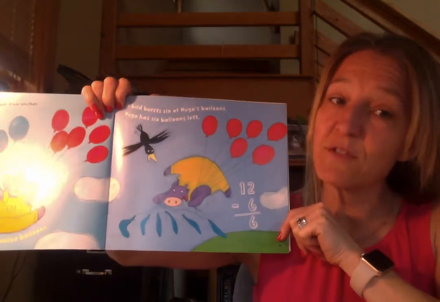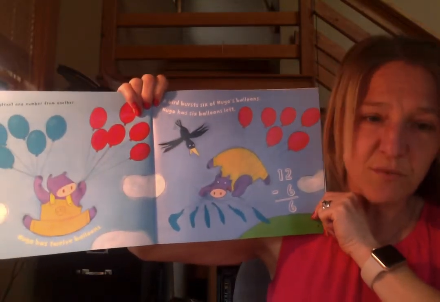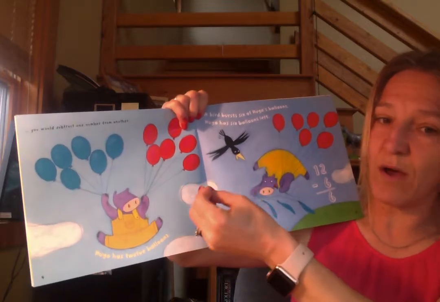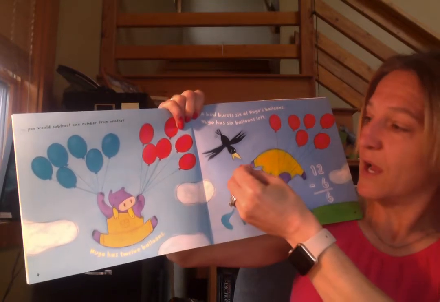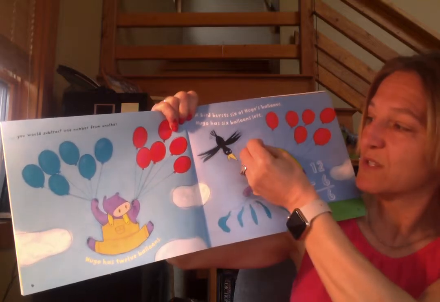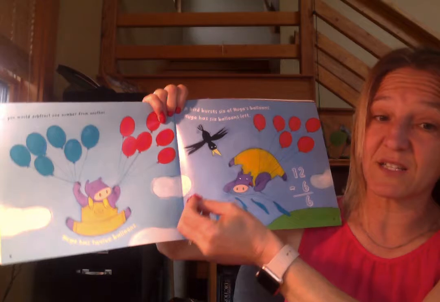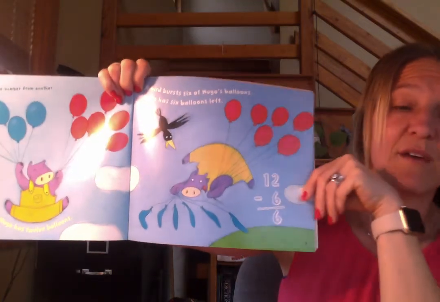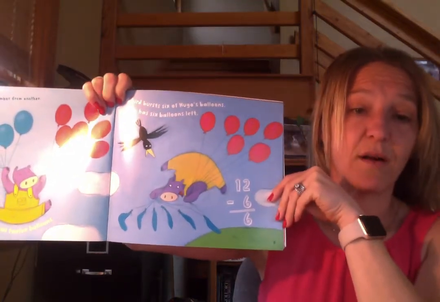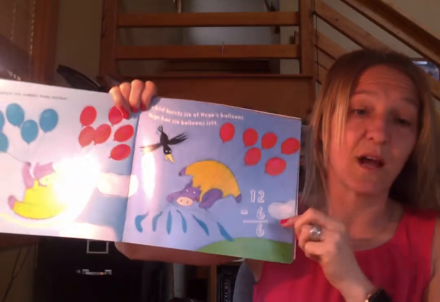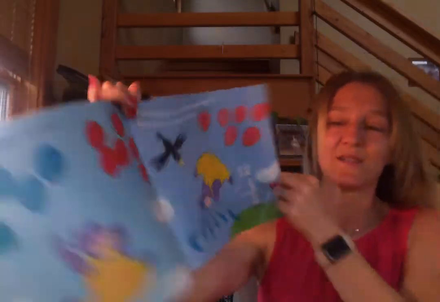So that's like using our doubles to do subtraction. If you know that 6 plus 6 is 12 together, and we started with the 12, but then this part of 6 went away, we know we have the other 6 part left. So that right there is using our doubles to subtract.